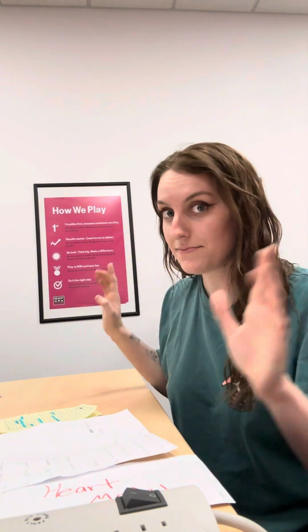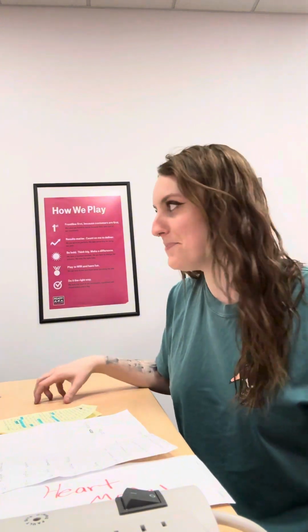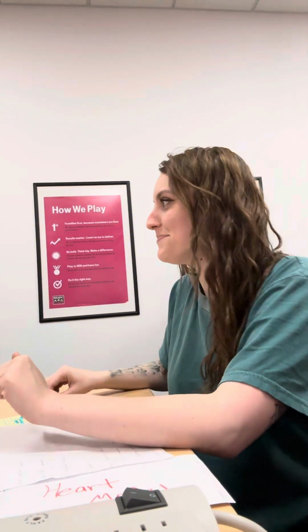He used to be an ER medical assistant, so he knows what I'm talking about. I had him put together my puzzle. He did a great job. And now I'm going to show him what everything is and show you guys as well.